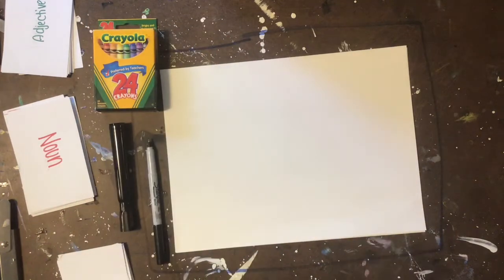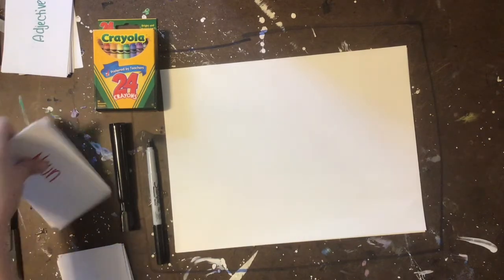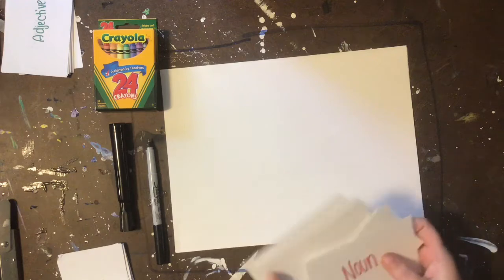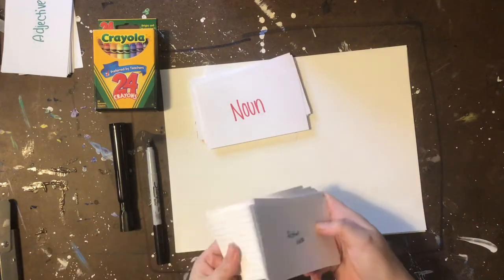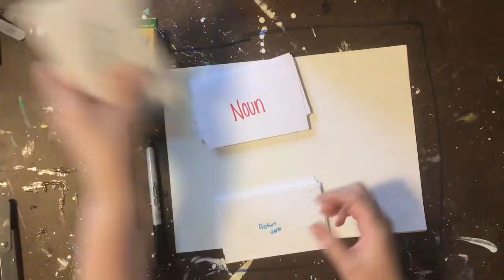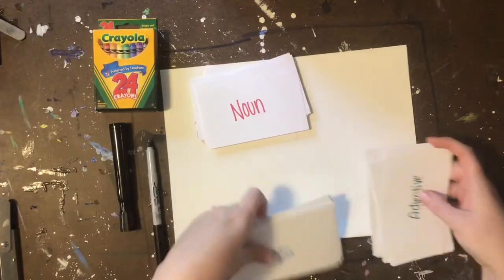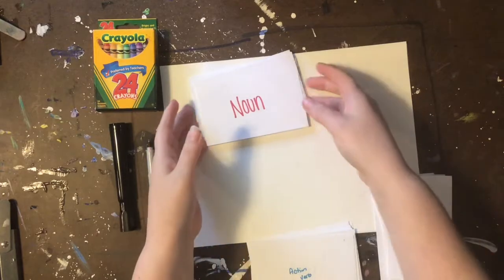For this project, I took all of the word choices that were in that file and I wrote them all on different pieces of paper. So I have a pile for the nouns, a pile for the verbs, and a pile of adjectives. What you're gonna do is just randomly select a word.